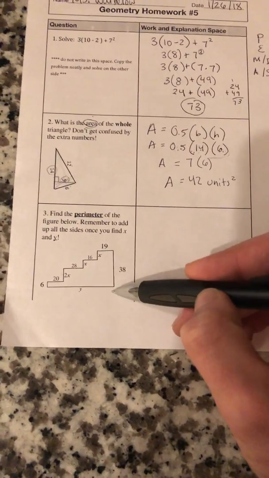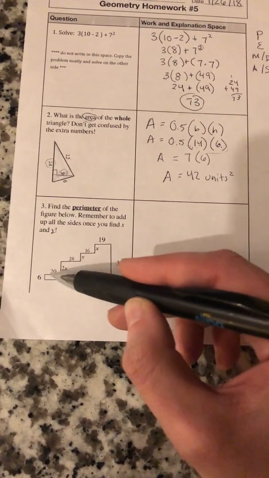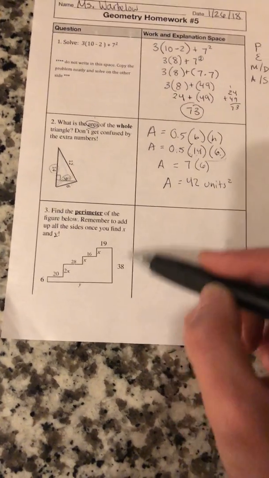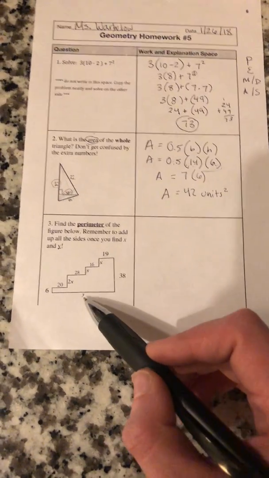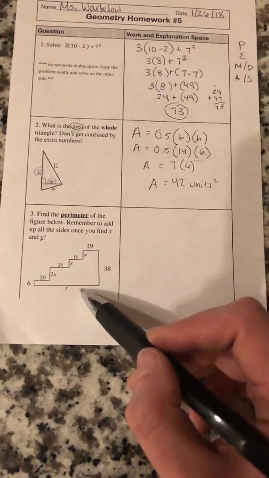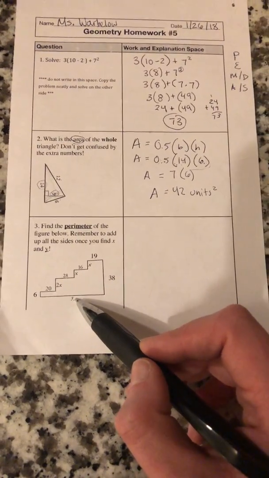So we would have to add 38 plus whatever y is, plus 6 plus 20, 2x, 28, x, 16, x, and 19 to get the perimeter. Before we can do that, we need to figure out what y is and what x is, because those are all over the place. Let's start with y, because that one's going to be a lot easier.